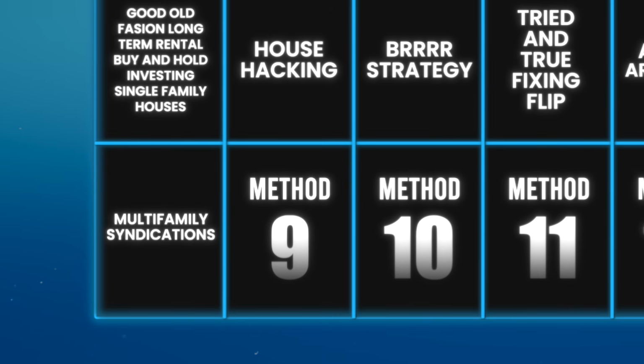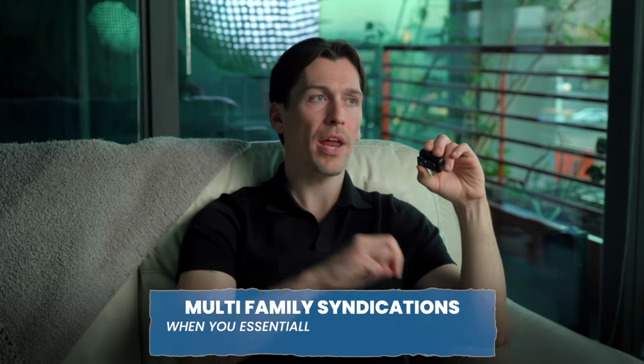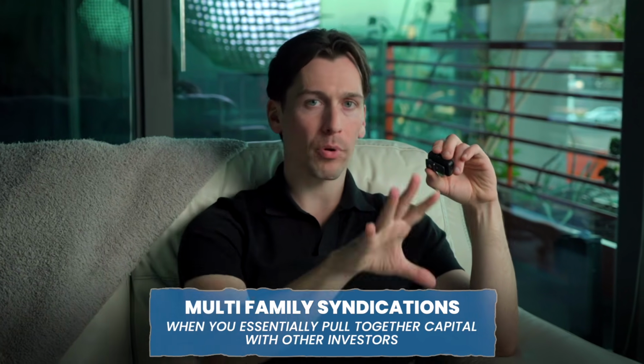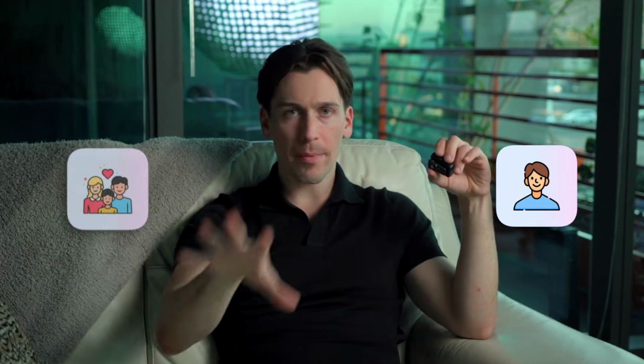Okay, now let's get into some advanced investor strategies. Next on the list is multifamily syndications. Now, this is a very misunderstood area of real estate investing. Multifamily syndications is when you essentially pool together capital with other investors. So you and family and friends or other investor friends, you pool together money to take down an apartment complex.